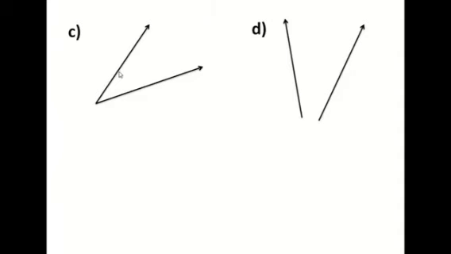So what is figure C? The figure formed by two rays with the same initial point is called an angle. So figure C is an angle, whereas figure D is nothing but rays. They are two independent rays. If they meet in a common point, then only they can form an angle. I hope you are clear. So we are going to write: figure C is an angle, whereas figure D is nothing but two rays.